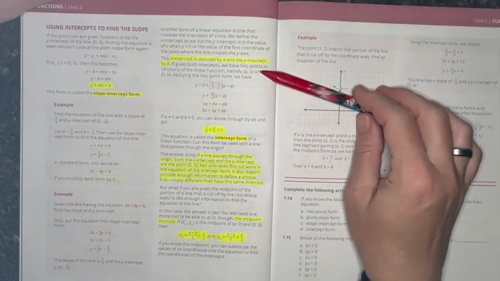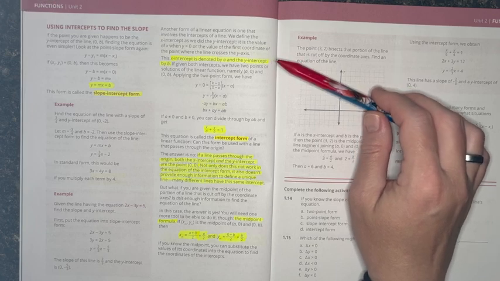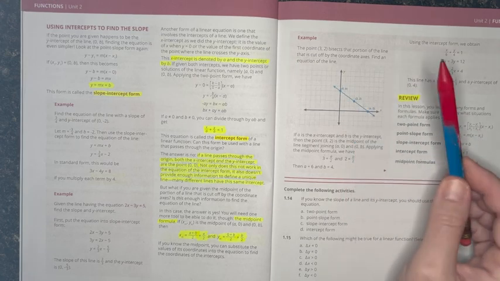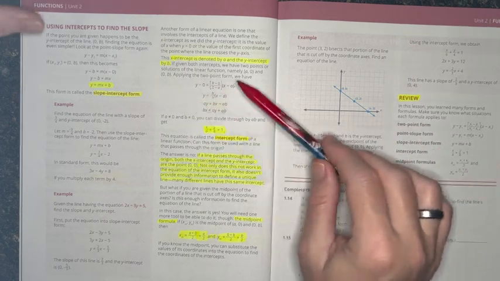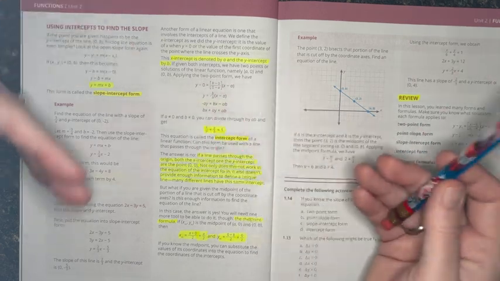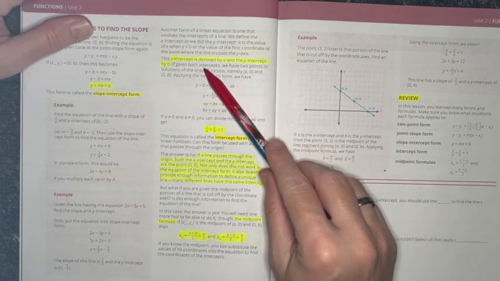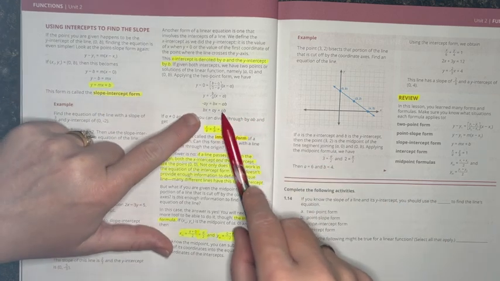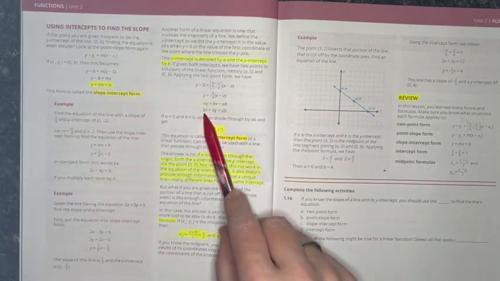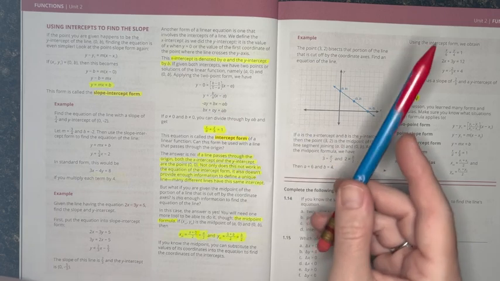Up here, it tells us that the x-intercept is denoted by A and the y-intercept by B when we're talking about these generic forms where we have A's and B's. The x is A, the y is B. So this is the generic form: Bx plus ay equals ab, a times b.